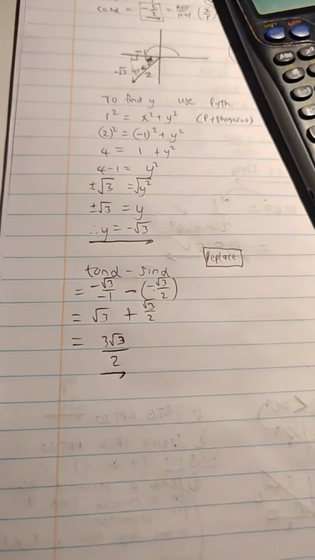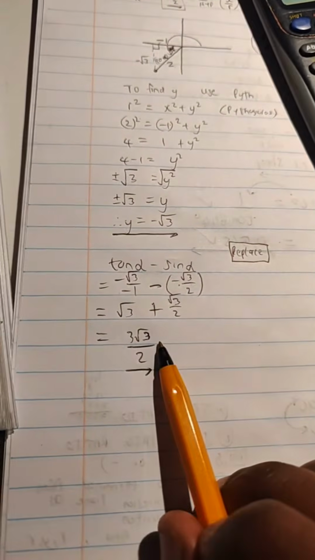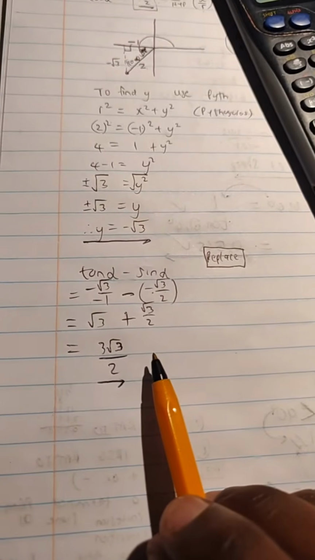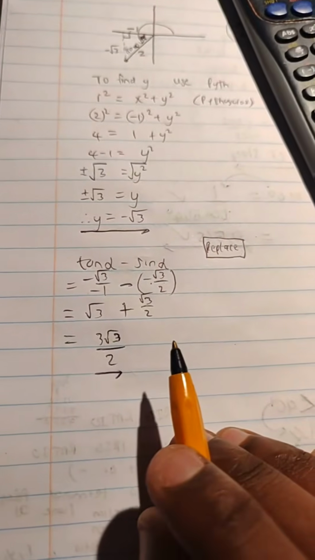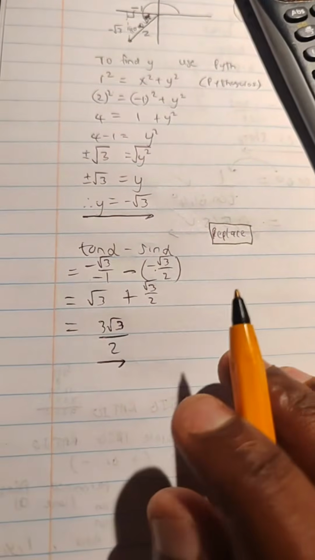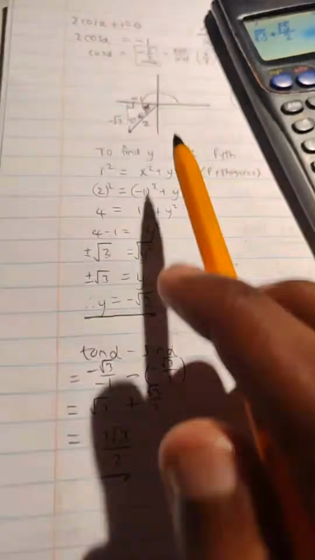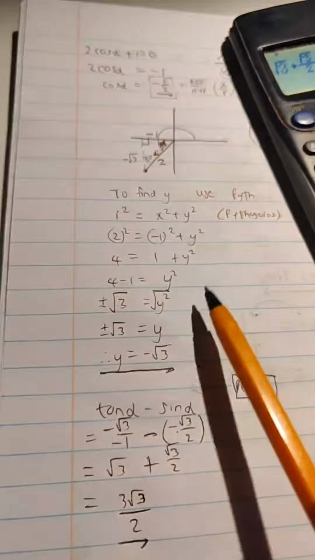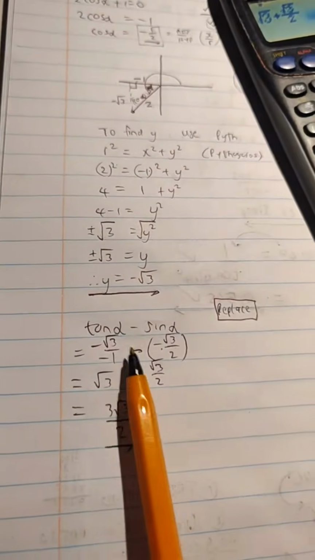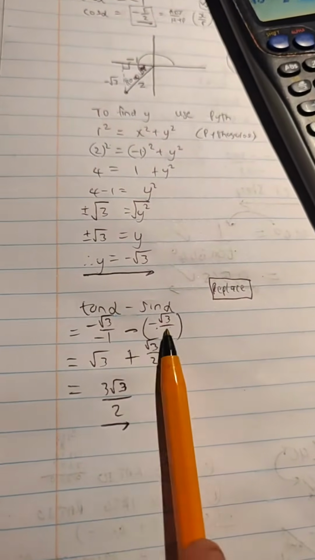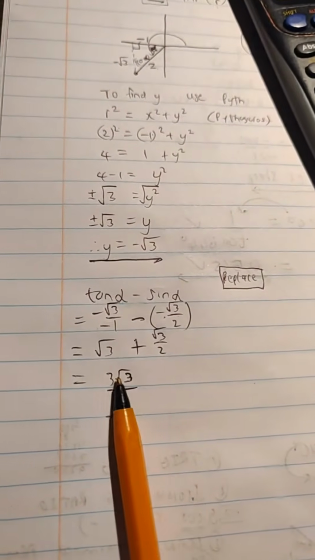You will not be penalized, because they just want to see your steps: the diagram being drawn, finding the y values, substituting, proper simplification.